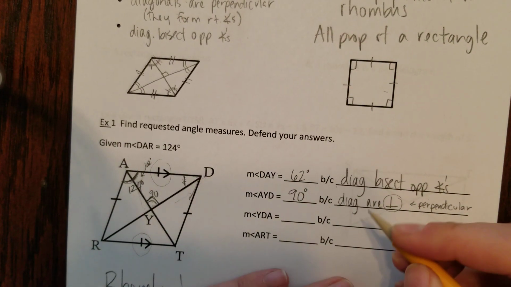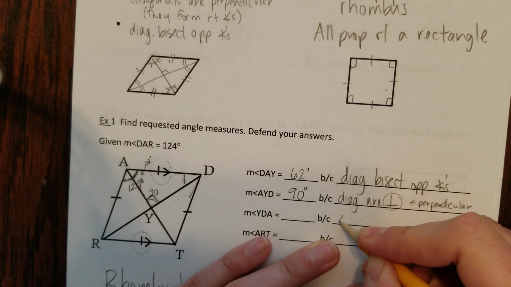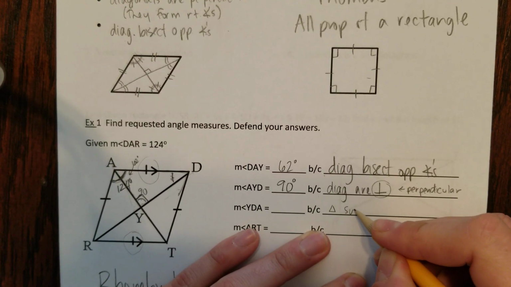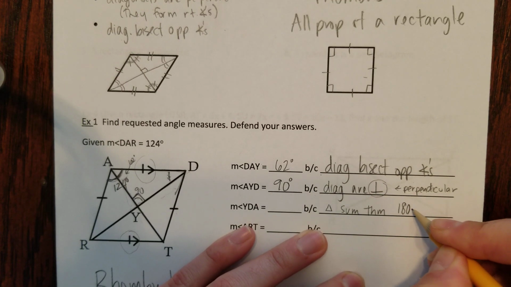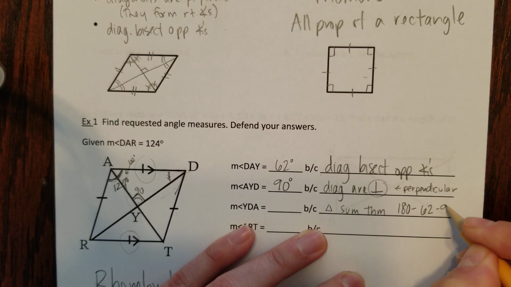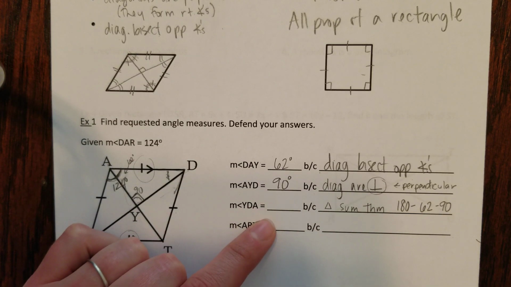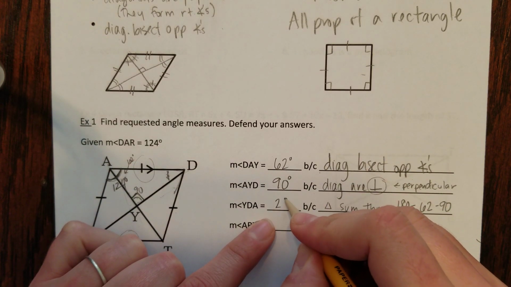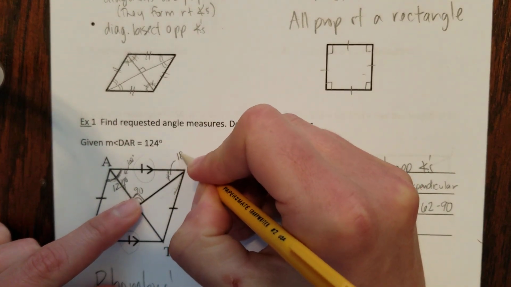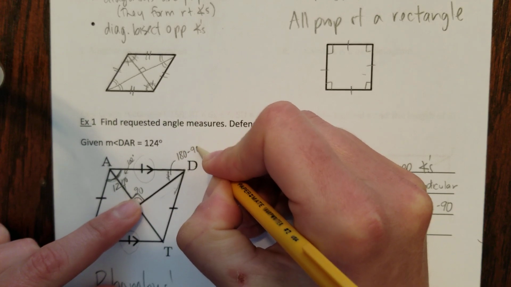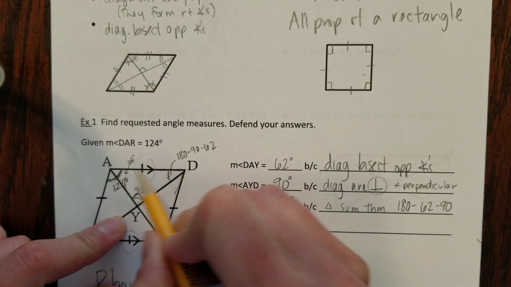All right, so I'm going to use, at least on this one, the triangle sum theorem. It just says 180 minus 62 minus 90 is going to give me my angle. So that will give us 28 degrees. So this angle right here, we are doing 180 minus 90 minus 62 as part of triangle DAY.